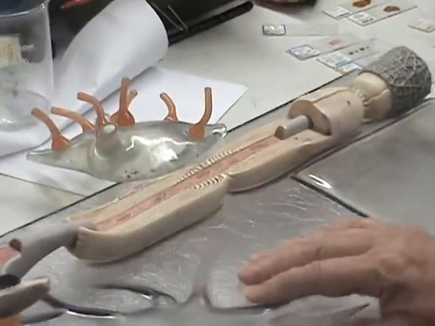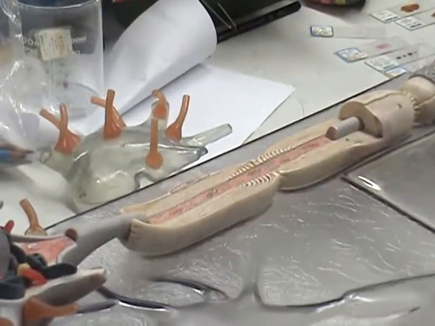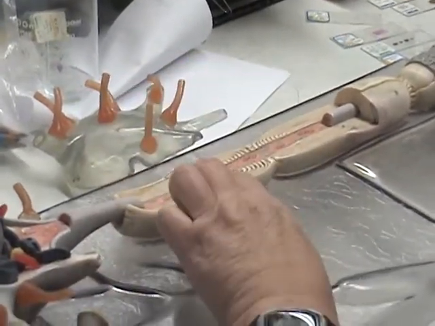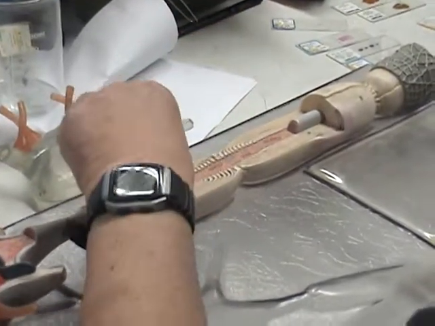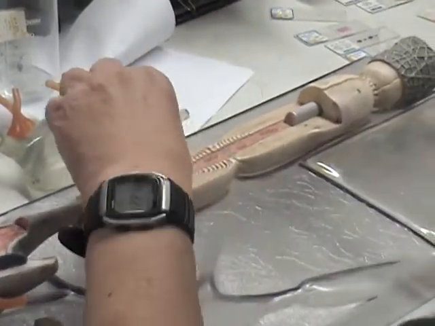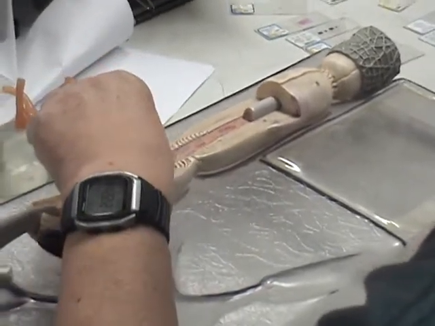Now this happens to be a myelinated neuron. What kind of cell is this? This is a Schwann cell, or neurolemmacyte. And notice how it's very tightly wound around, like a jelly roll. The inner part is called the myelin sheath.